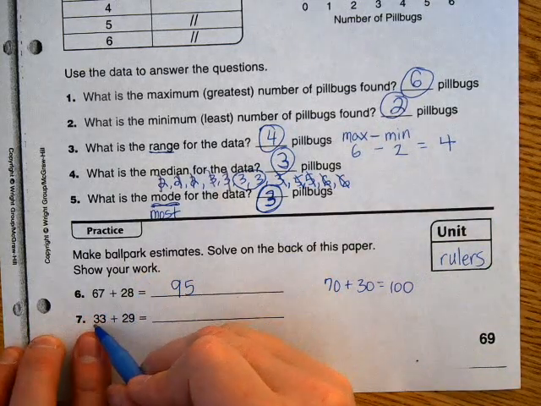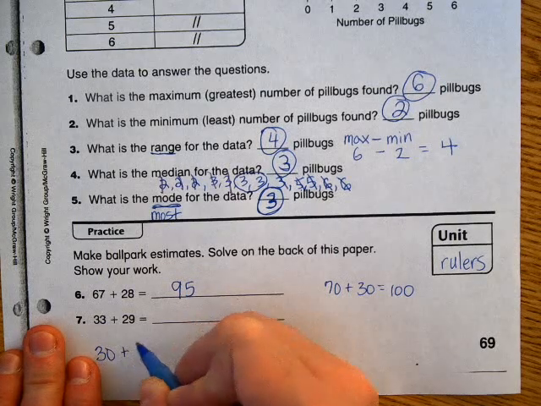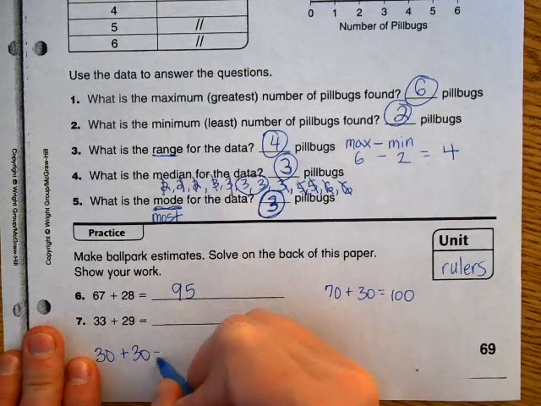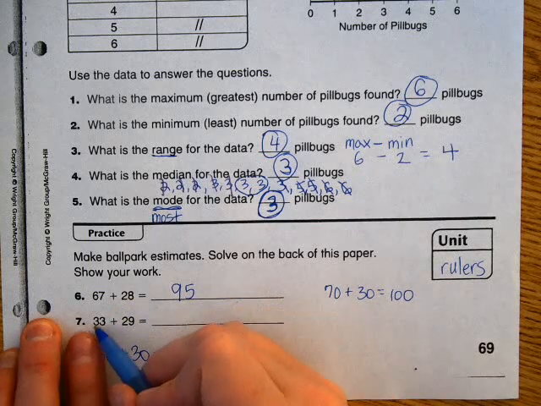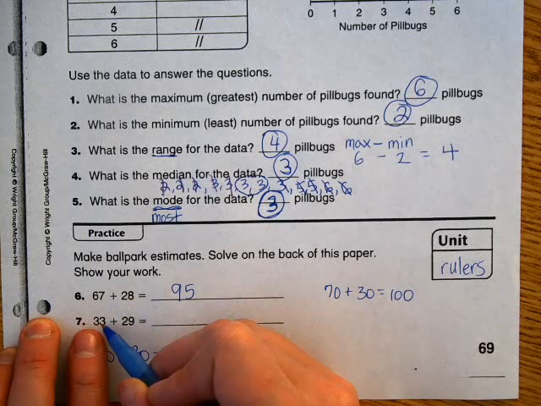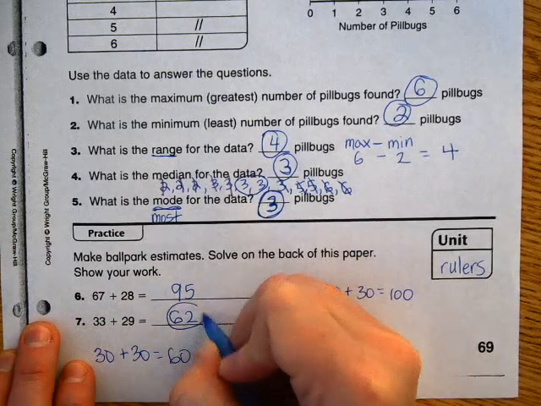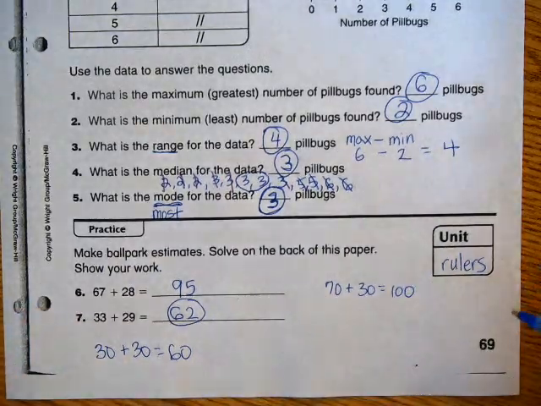Then we're going to round this for our ballpark estimate. 33 is going to go to 30, plus 29 is going to go to 30, equals 60. Our actual answer is 30 plus 20 is 50, plus 9 plus 3 is 12, 50 plus 12 is 62. So 60 plus 2 is the actual answer. This is the ballpark estimate.